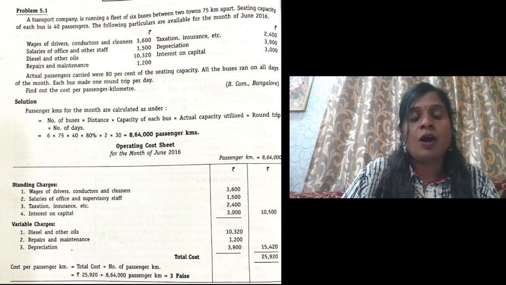Okay, this is how we solve the problem in the operating cost sheet.